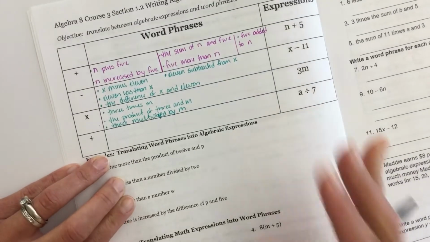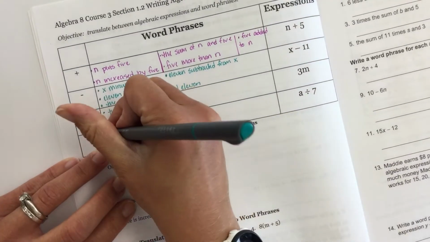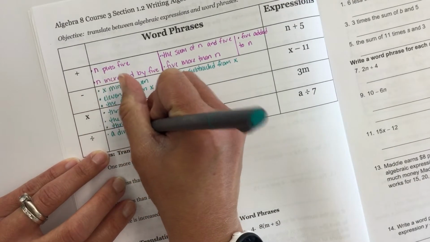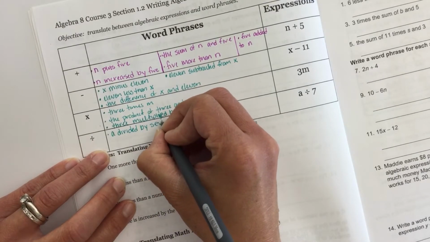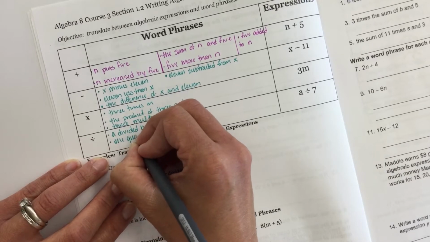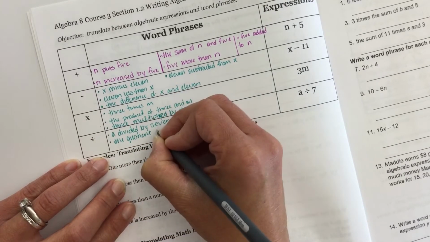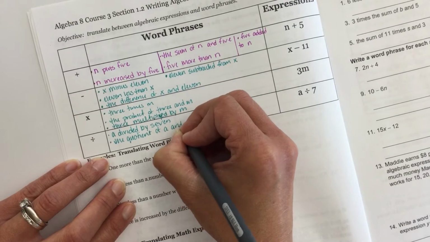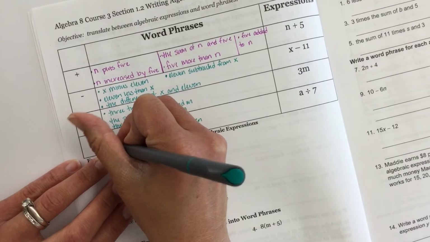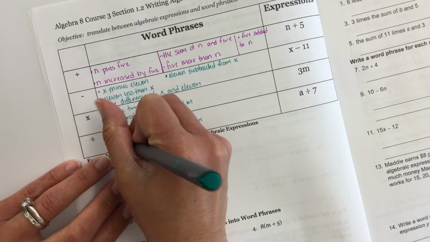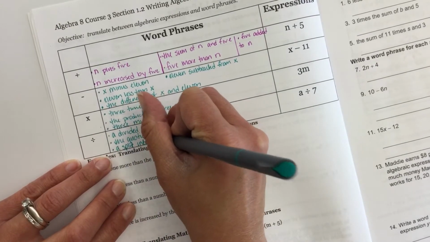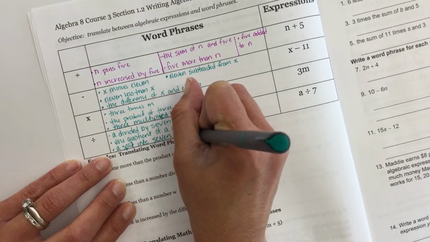Just remember there's always more than one way to say it. And the last one, we could say a divided by 7. We could say the quotient of a and 7. And then the last way probably we would say a split into 7 groups.